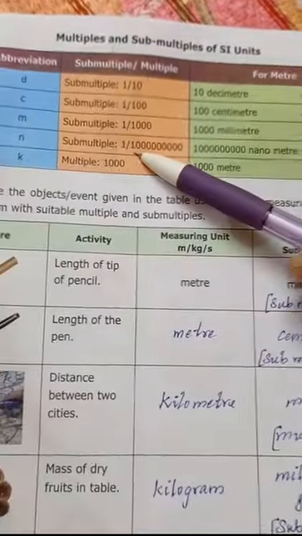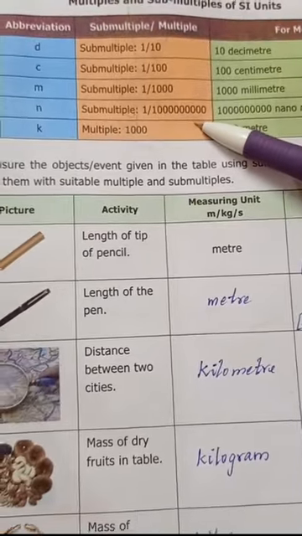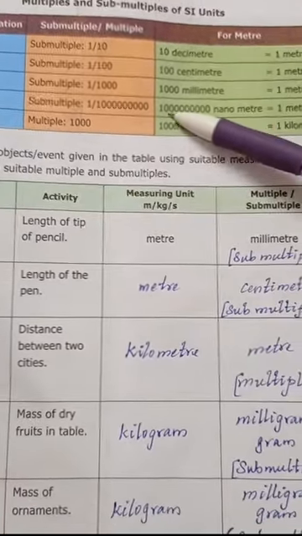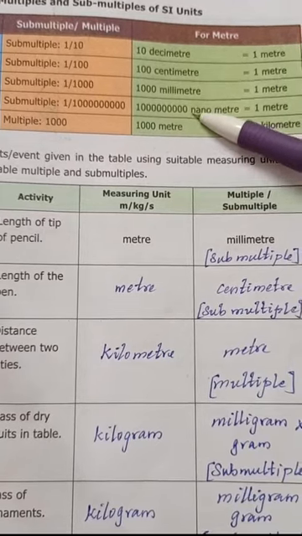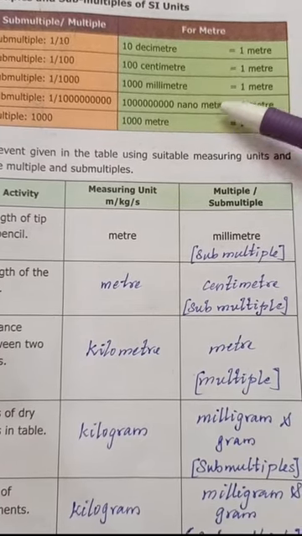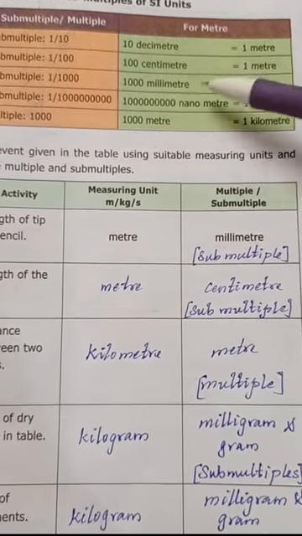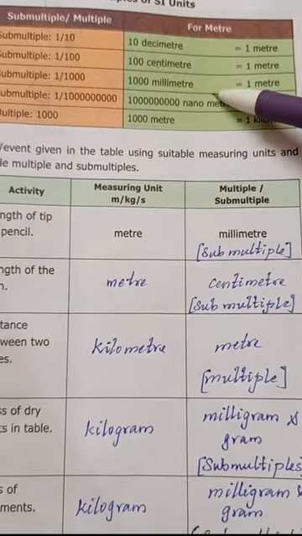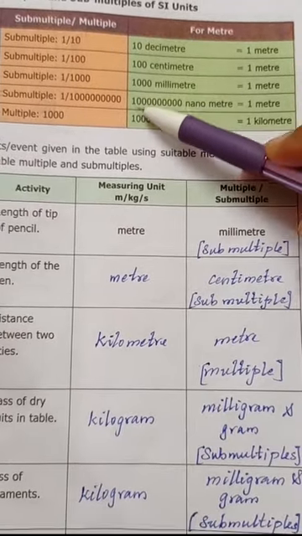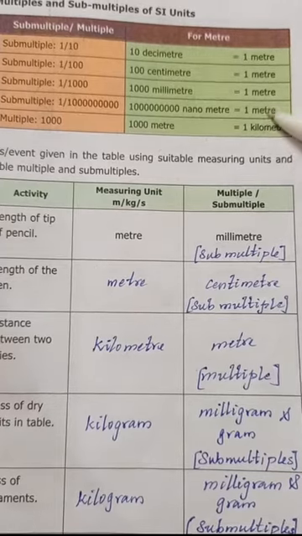Okay, let's see here. So that is how we got this answer. So 1, after that you have 9 zeros, nanometer. That is called nanometer. Children, you can just remember like this, nano 9, and so 9 zeros are there in nanometer. And that is equal to 1 meter.